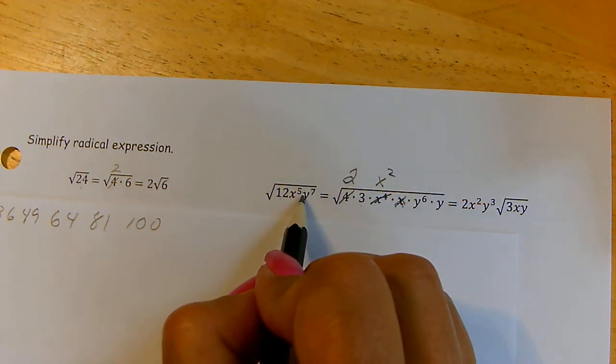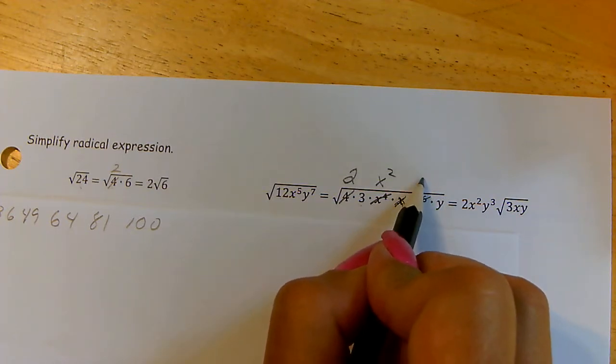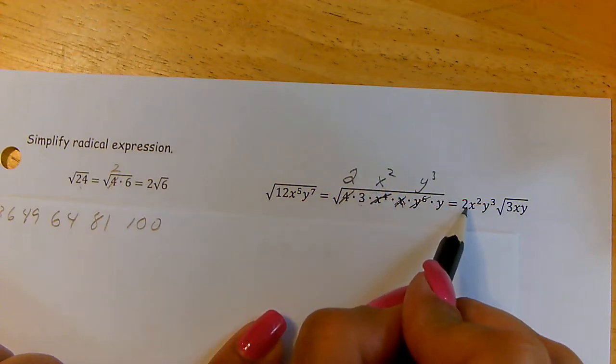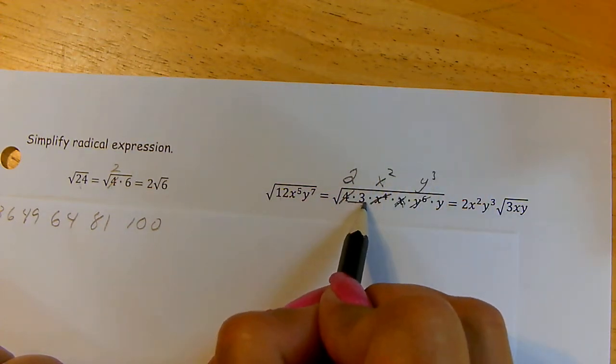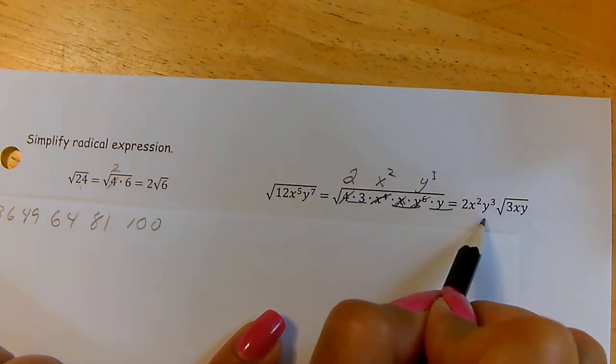Same with the y to the 7th. We'll break off that odd one. Half of the y's come out, and 1 is left inside. So 2x squared y cubed is pulled out. 3xy is inside, and that's simplified.